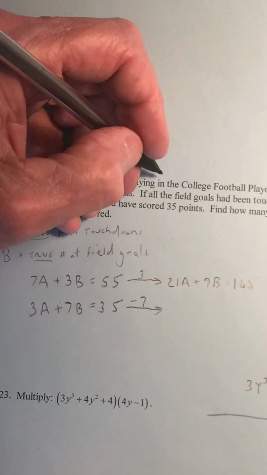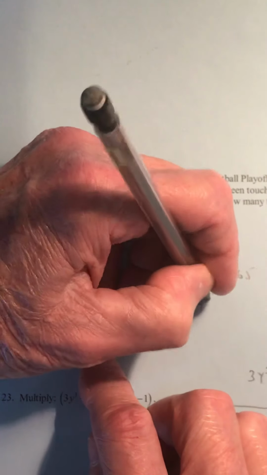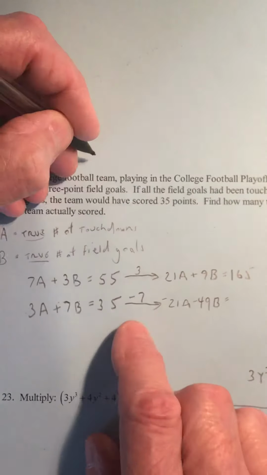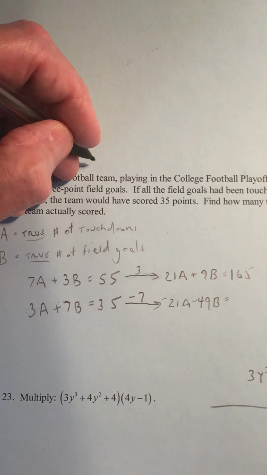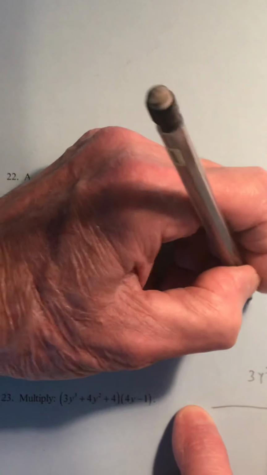All right, 165. Let me fix that light. And then in the bottom equation, negative 7 times everything here, I get negative 21a, negative 49b equals, I'm not going to do that in my head today, negative 245.